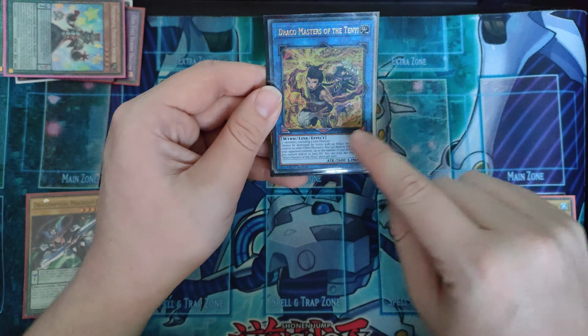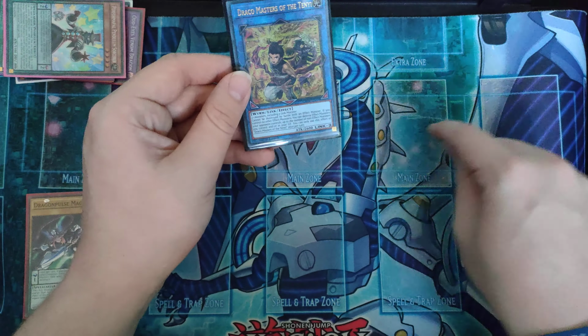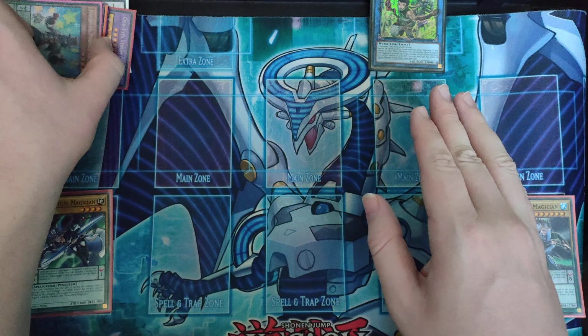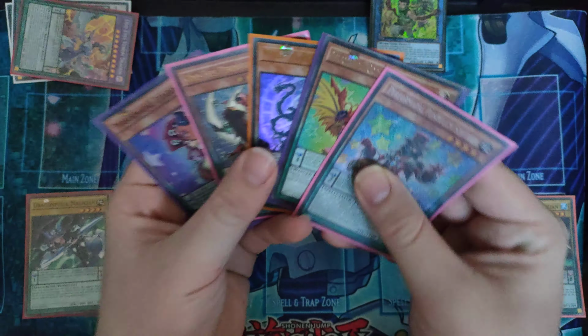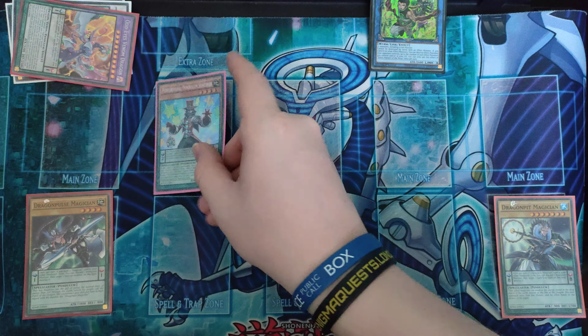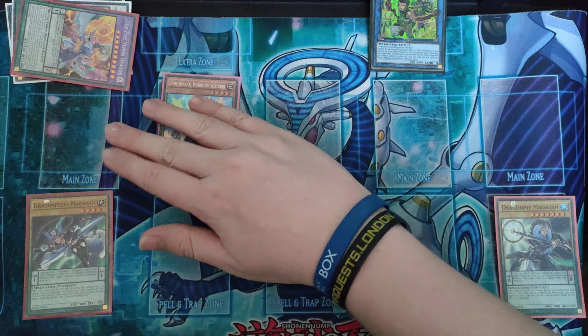But Link monsters have arrows on them, and these arrows indicate linked zones. So, if you have a Link monster in the extra monster zone, and you would like to Pendulum Summon monsters from your extra deck, well, you cannot Pendulum Summon the monster into a zone that is unlinked, because Pendulum Monsters cannot be summoned to unlinked zones.